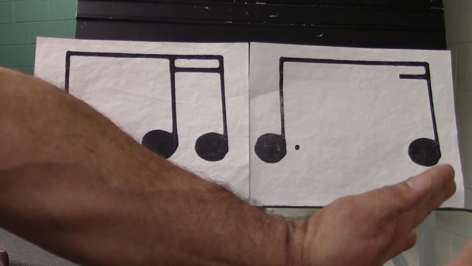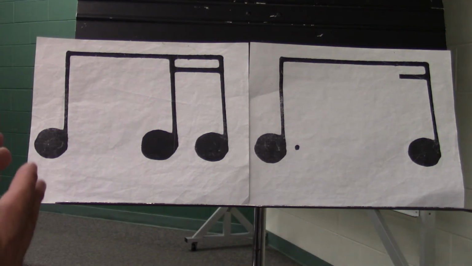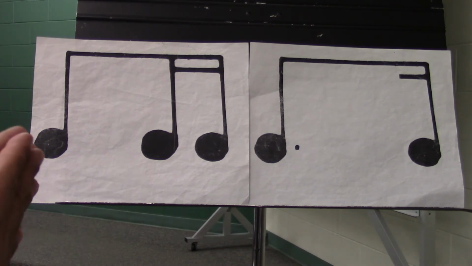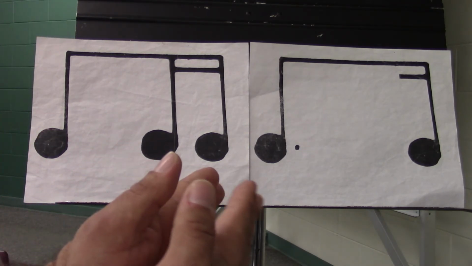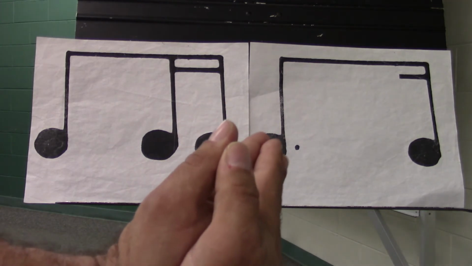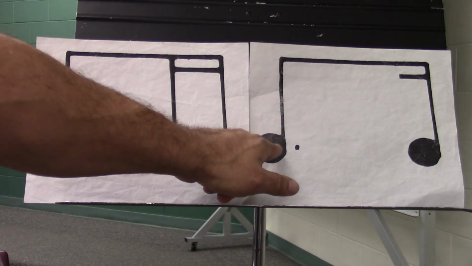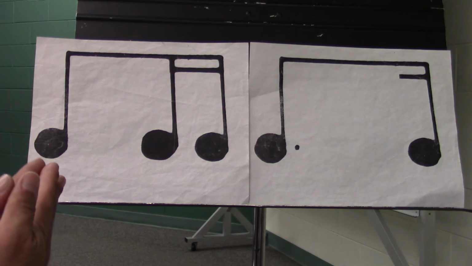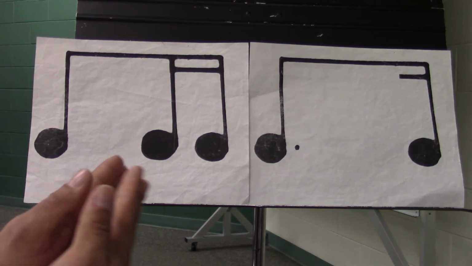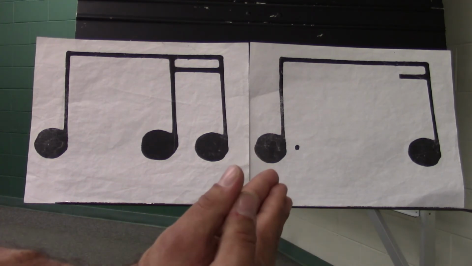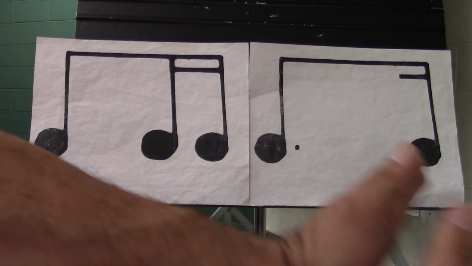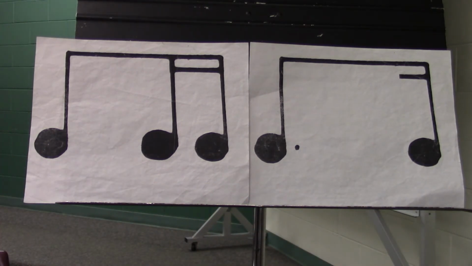What do you count for this 16th note? Ready, go. Let's clap and count the whole thing. Ready, go. 1E and 2E and, because remember that's 3/16 long. Ready, go. 1E and 2E and.